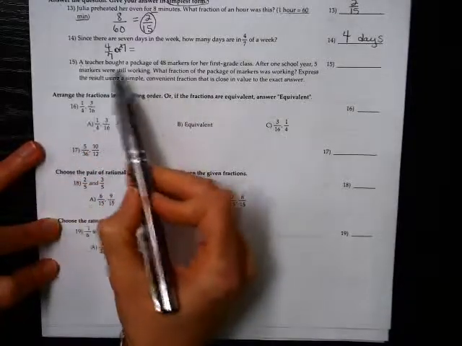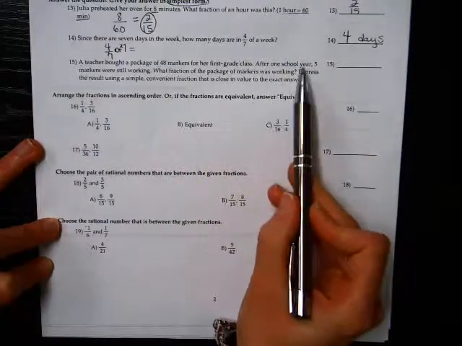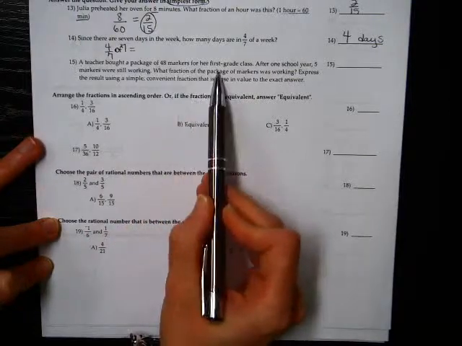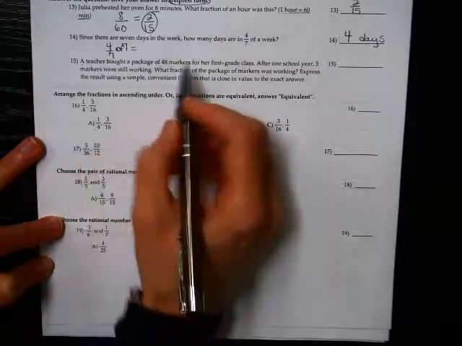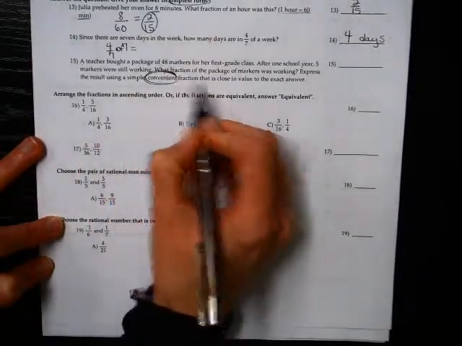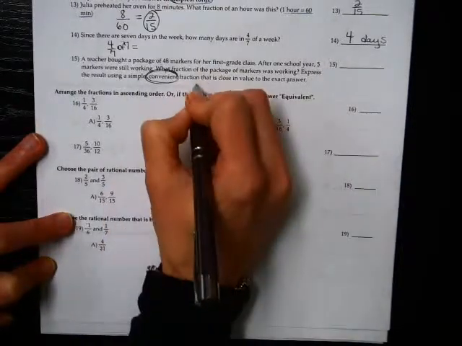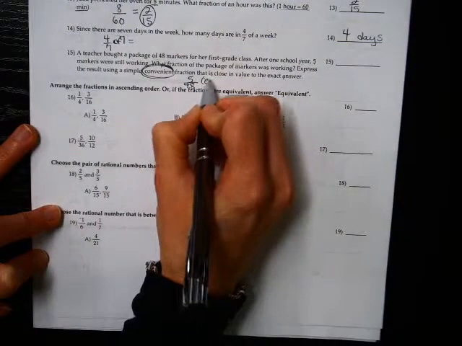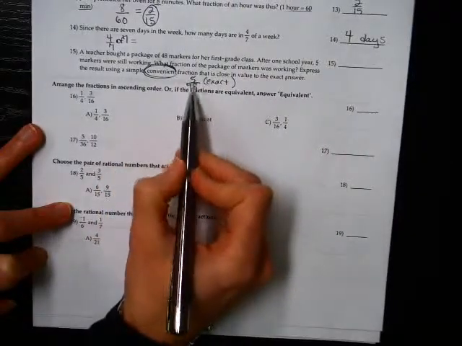Okay, this one, it says a teacher bought a package of 48 markers for her first grade class. After one school year, 5 markers were still working. What fraction of the package of markers was working? Express the result using a simple, and then they use this word convenient fraction that is close in value to the exact answer. Well, we know the exact answer is 5 out of 48 were still working. But they want what they're calling a more convenient fraction. In other words, a nicer fraction than 5/48.